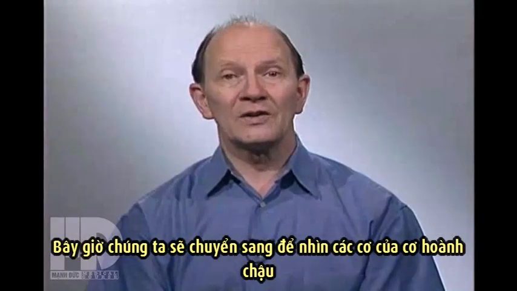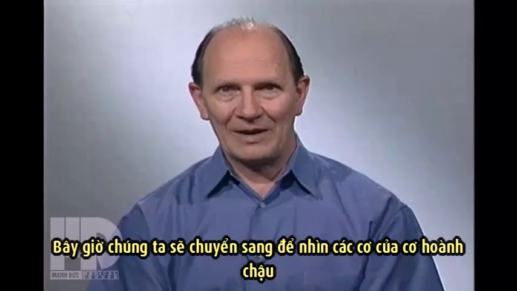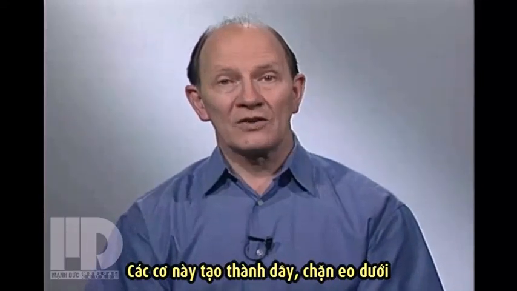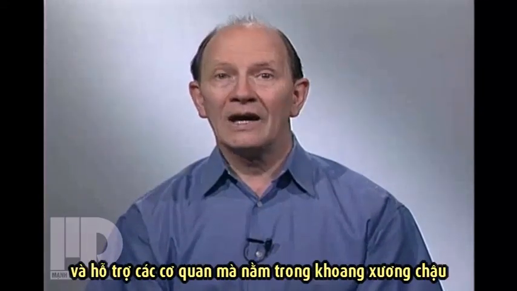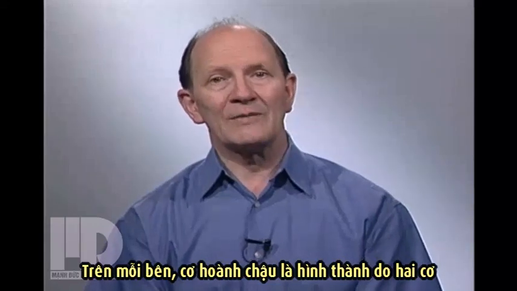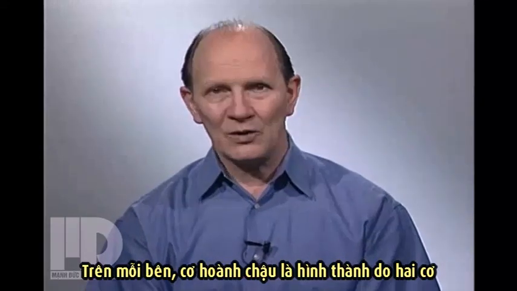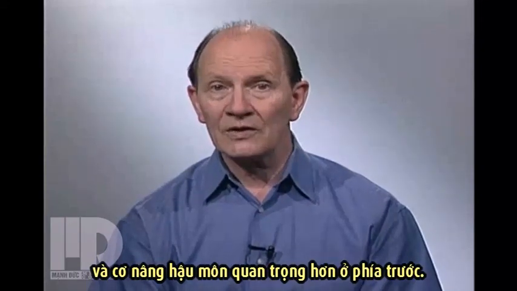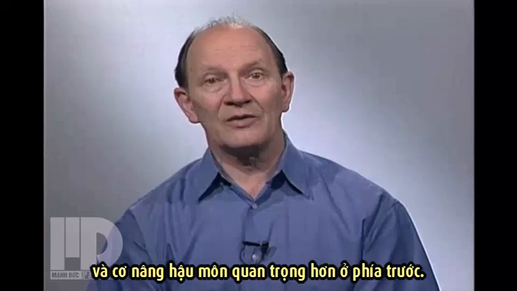Now, we'll move on to look at the muscles of the pelvic diaphragm. These muscles form a sling which closes off the inferior pelvic aperture and supports the organs that lie within the pelvic cavity. On each side, the pelvic diaphragm is formed by two most unequal muscles, the small coccygeus muscle behind and the much larger and more important levator ani muscle in front.